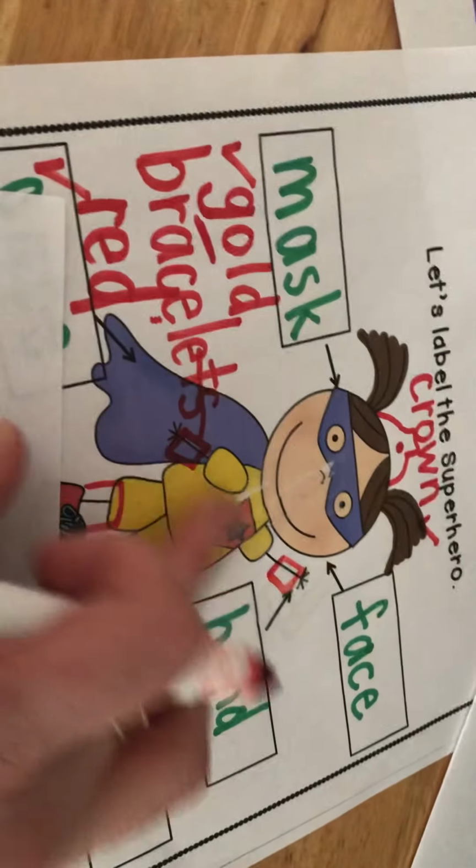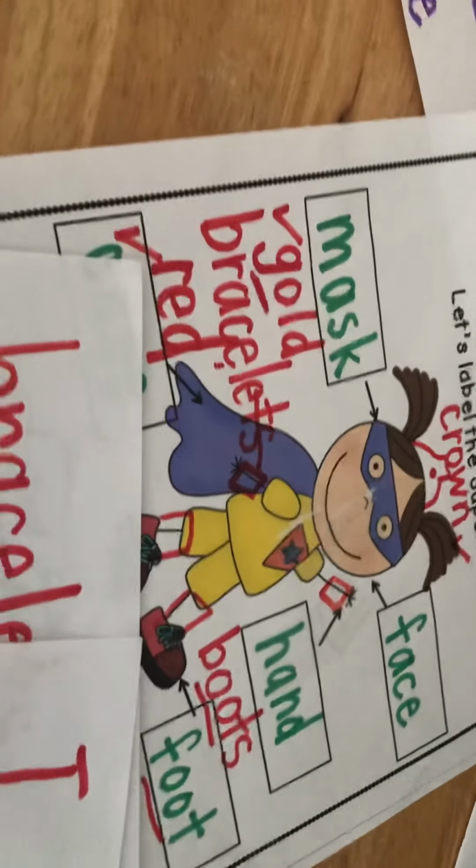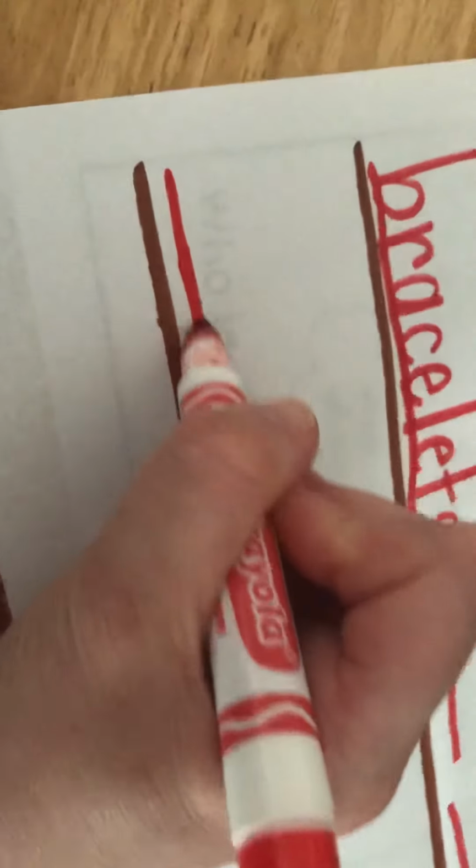Let's read it again. She has gold bracelets. So I wonder what she uses those bracelets for. I've seen pictures of her where she uses them to protect herself. So I'm going to write a second sentence about that. And my sentence would be, she protects herself. Okay, so she, and remember I'm going to write my lines to help me with my sentence. She protects. I came to the end, but I'm still writing herself. Herself sounds like a big word, so I'm going to make a big line.